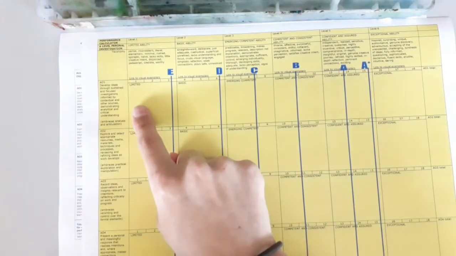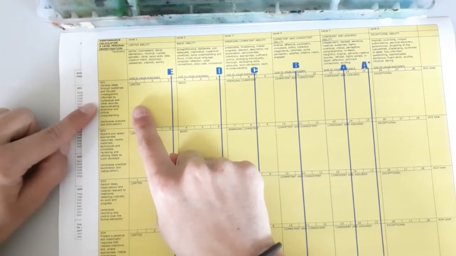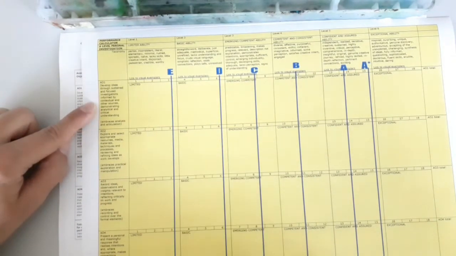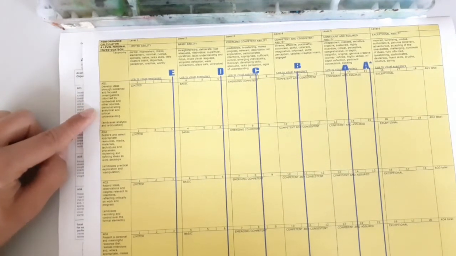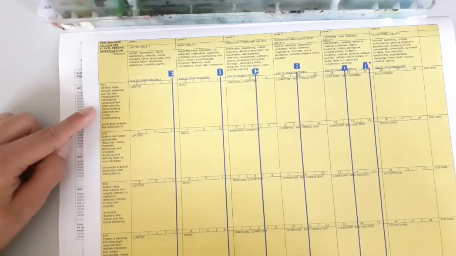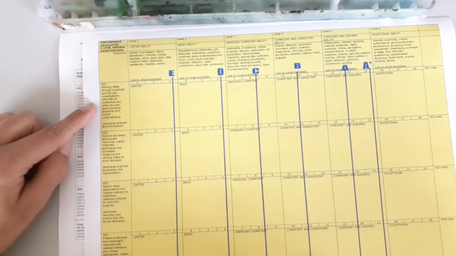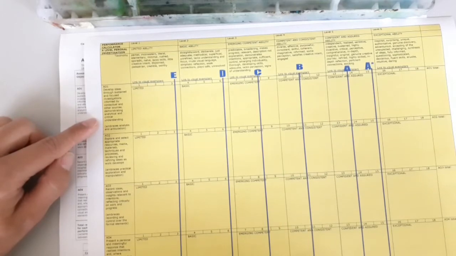So assessment objective 1 says, develop ideas through sustained and focused investigations informed by contextual and other sources, demonstrating analytical and critical understanding. Now, this can be shown through your written work. So where it says, for example, you need to show a demonstration of your analytical and critical understanding.